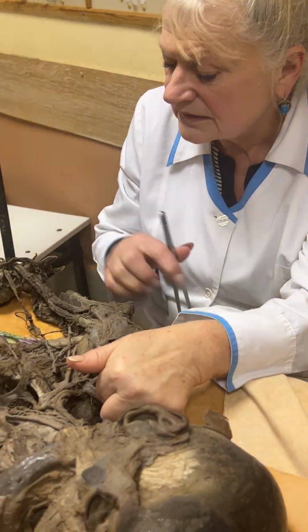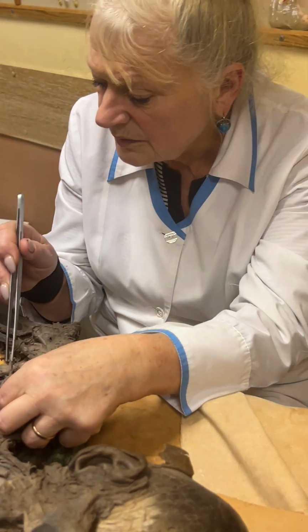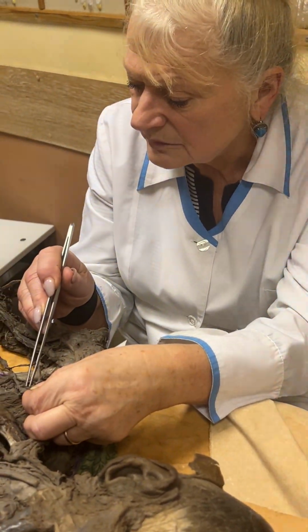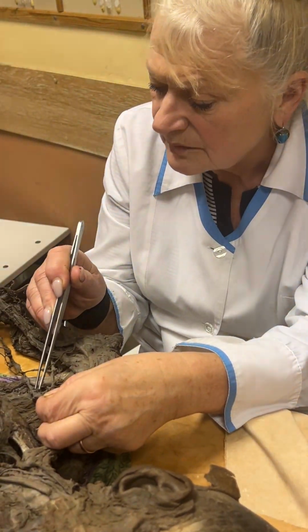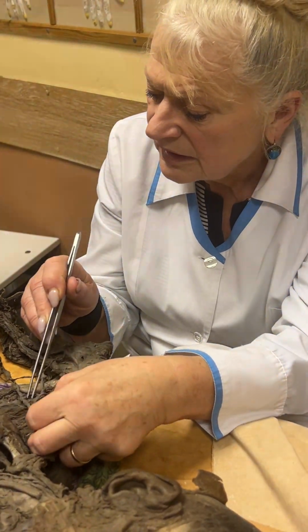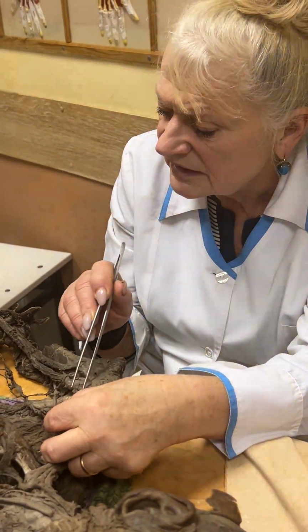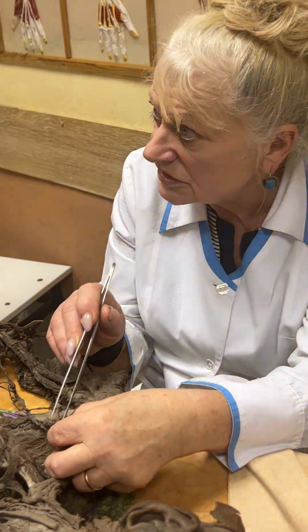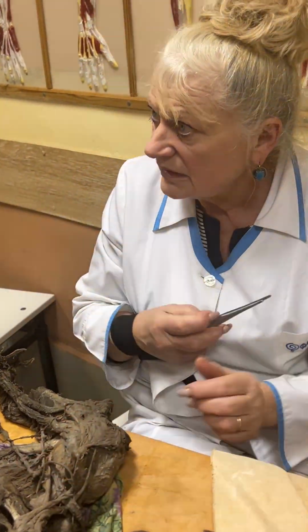Suprascapular artery anastomoses with circumflex scapular. Circumflex scapular will bring blood into the subscapular. Subscapular will bring blood, do you see, into the axillary artery below the ligation. And this blood will go into the brachial artery.